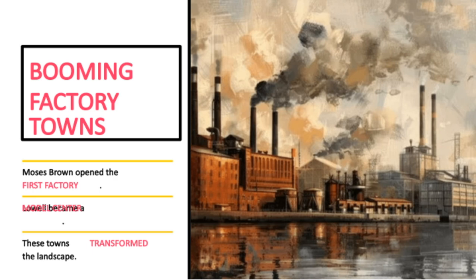As these factories grew, so did the towns around them. They transformed from simple communities into bustling hubs of activity, with people flocking in search of work and new opportunities. So, in essence, this slide highlights how the landscape of these towns was fundamentally reshaped by industrialization, turning them into the thriving factory towns we recognize today. This evolution is central to understanding the broader economic and social changes happening during this period.